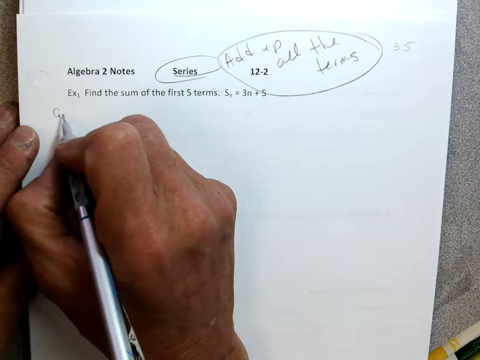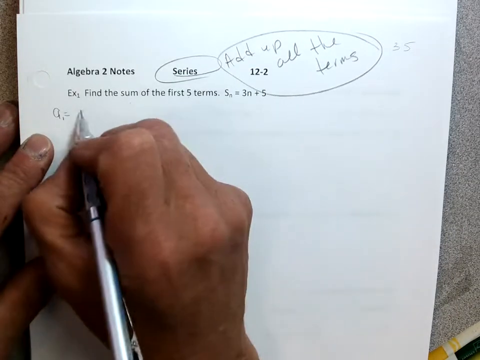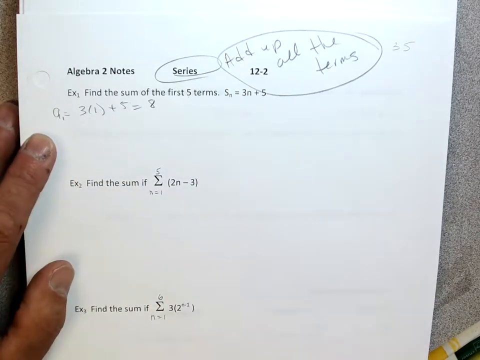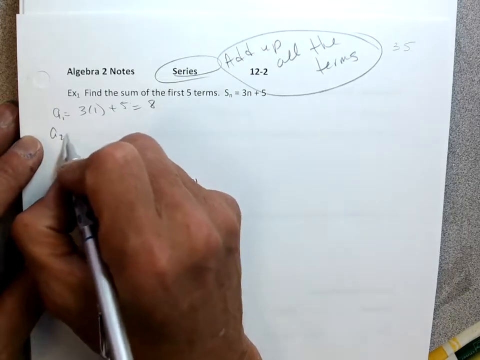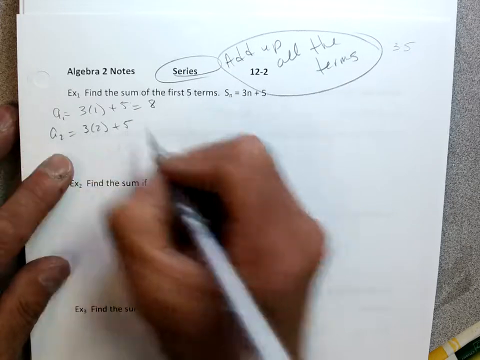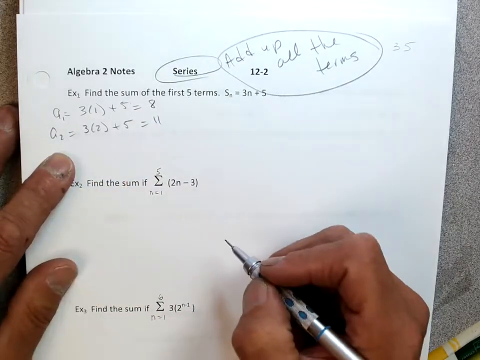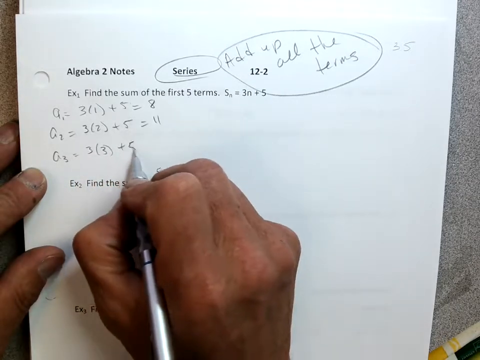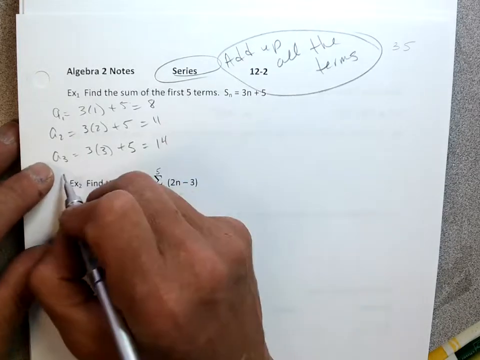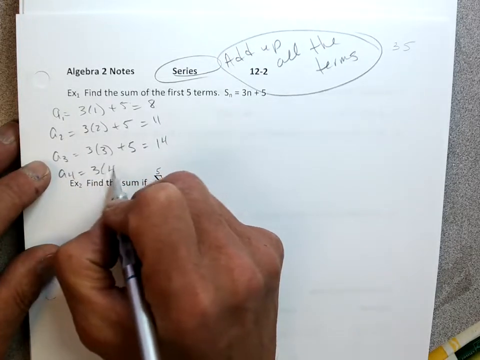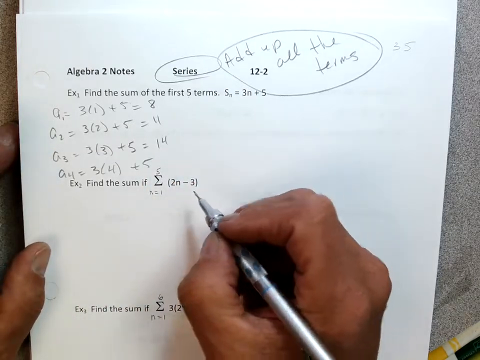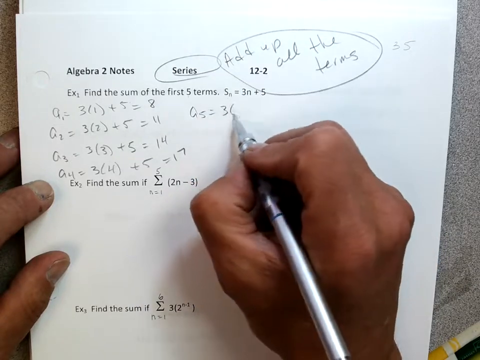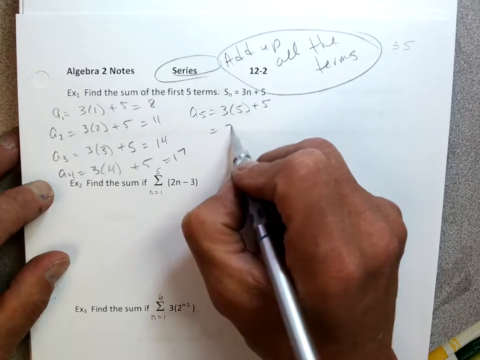So I need to make the first term, A1. A1 is simply 3 times 1 plus 5, which is 8. A2 is 3 times 2 plus 5, which is 11. A3 is 3 times 3 plus 5, which is 9 plus 5, which is 14. A4 is 3 times 4 plus 5, 12 plus 5 is 17. And then A5 is 3 times 5 plus 5, which is 20, okay?